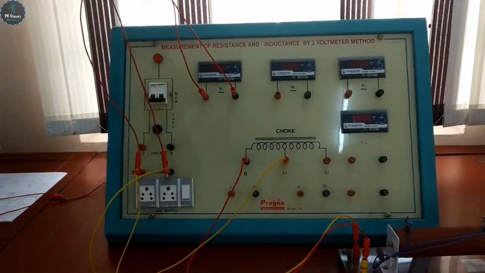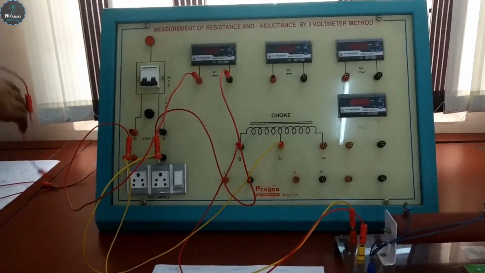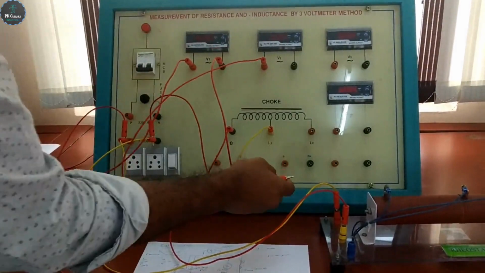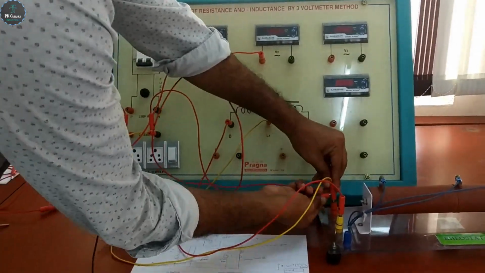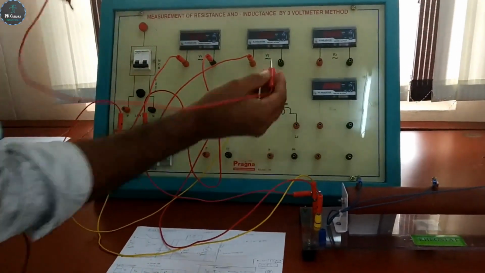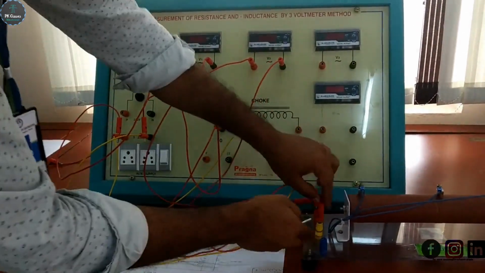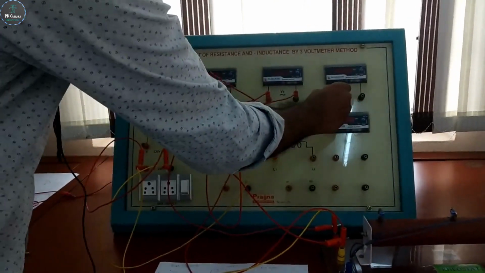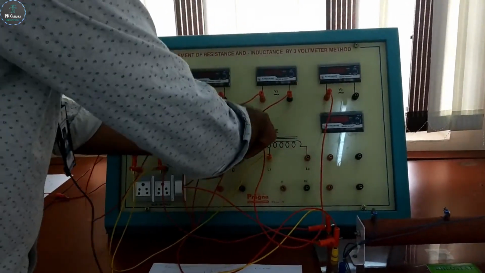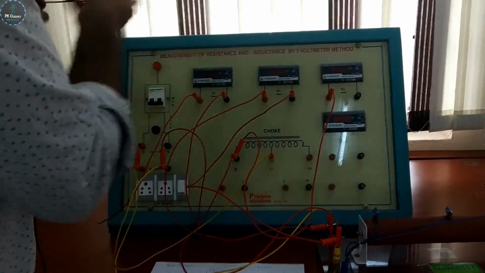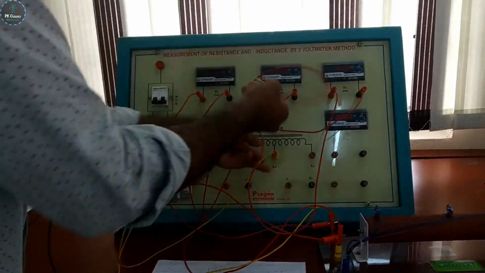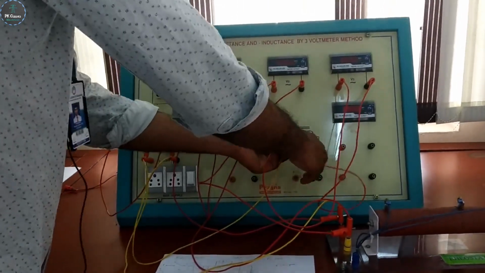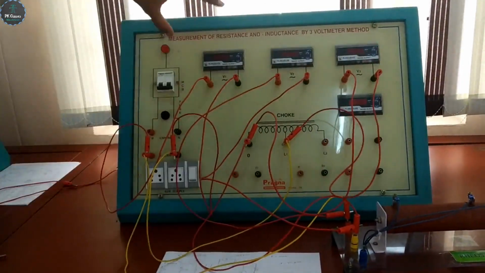This is the voltmeter across the supply, and another voltmeter V2 or VR across this rheostat, negative to negative. Next, 1 voltmeter across the choke coil, the other terminal neutral to neutral or negative to negative, right?